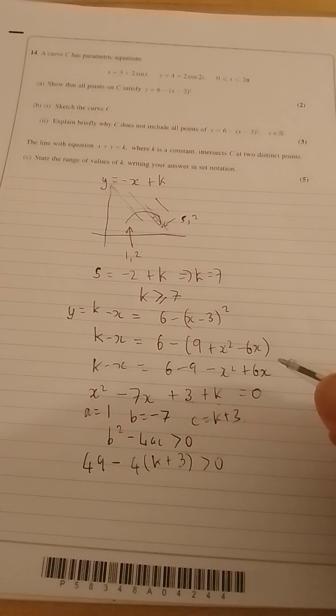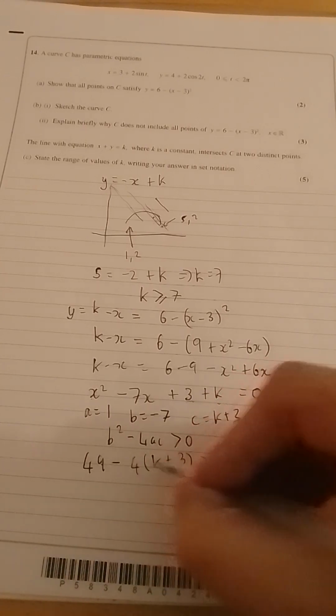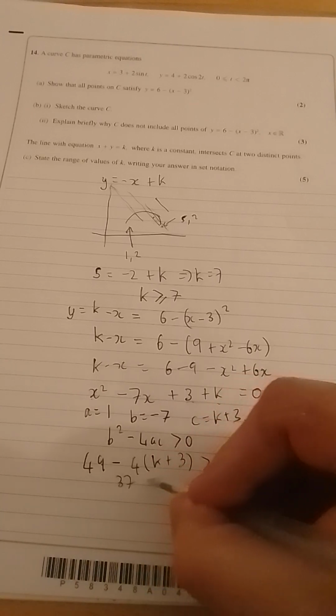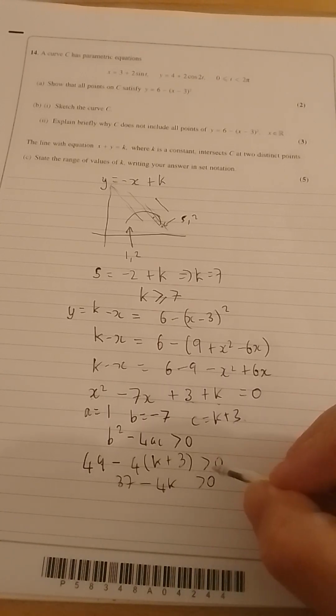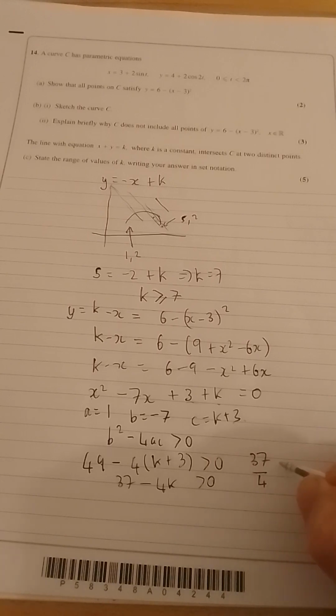Okay, and if you look at that now, if you expand the brackets, you've got 37 minus 4k is greater than 0, and if you bring the 4k over the other side and divide by 4, you'll see that 37 over 4 has to be greater than k. So k has to be less than 37 over 4.